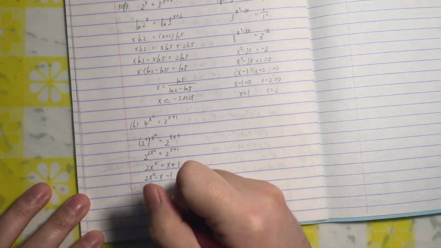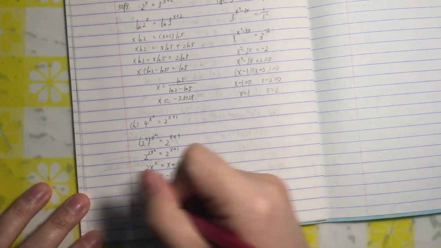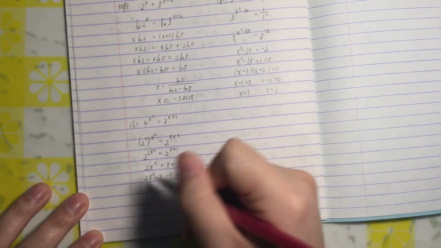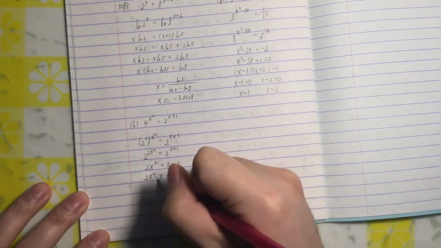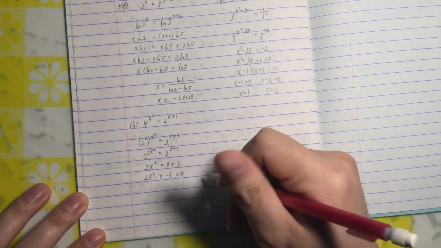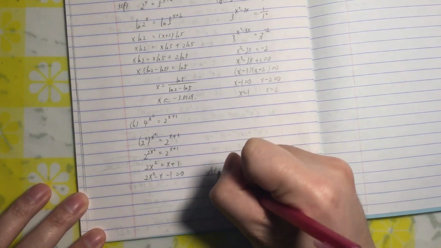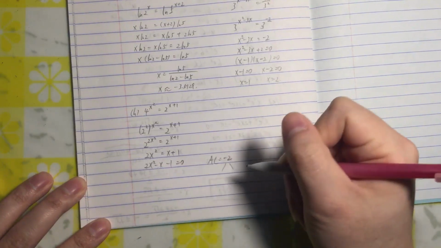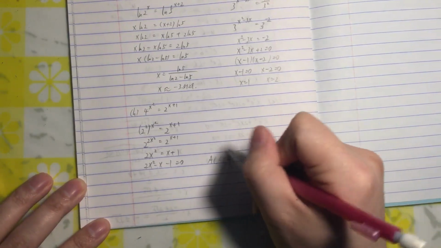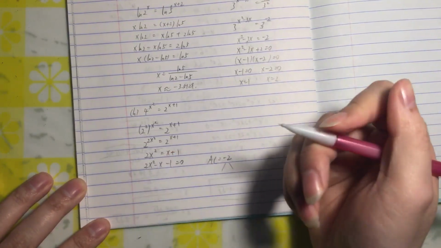If I factor, we can try to factor using the AC method. Here, A, B, C. That's A, that's B, that's C. If I factor using the AC method, A times C is negative 2. We can try to find two numbers that multiply to be negative 2 and add to be negative 1.